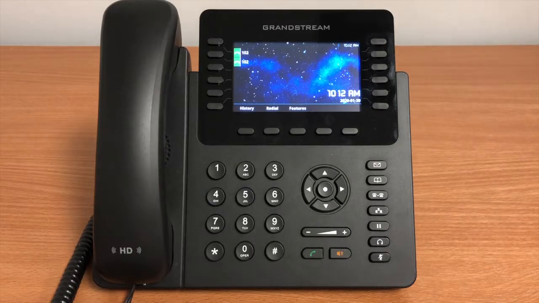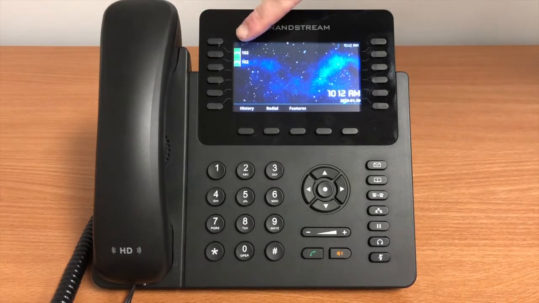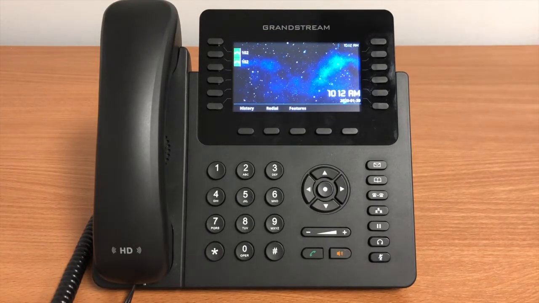In this video, we will show the basics on how to use the Grandstream GXP 2140 Voice over IP phone. The buttons at the top left of your screen are your line keys, and they display your extension number. You might have more than one line key displaying your extension, and the reason for this is to allow you to navigate multiple calls with ease, which we will demonstrate later in this video.